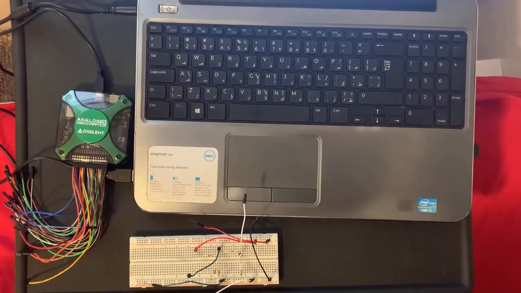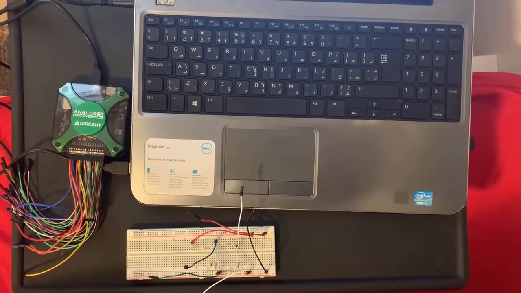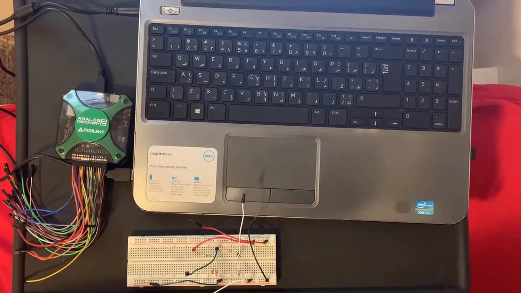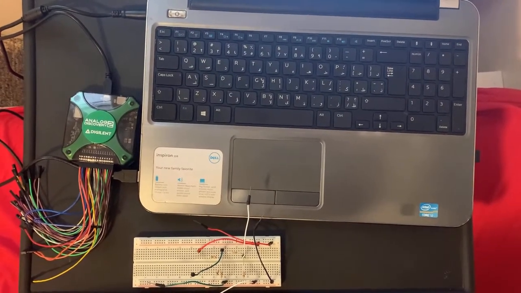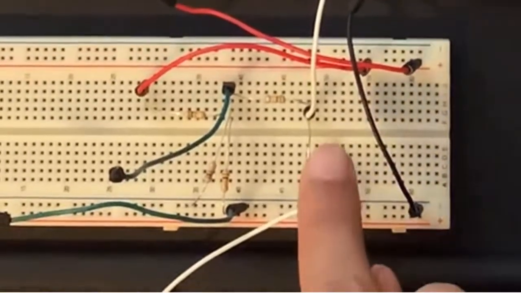In this video I'm going to introduce the AD2 Set 4 experiment. In this experiment we will use the nodal analysis technique to find the voltages of nodes of the circuit. For this experiment we need the 1K resistors.